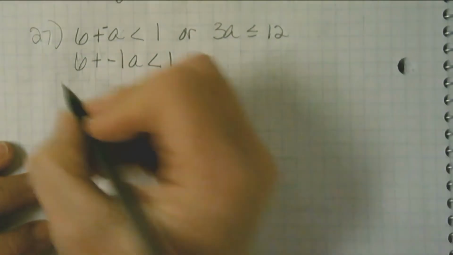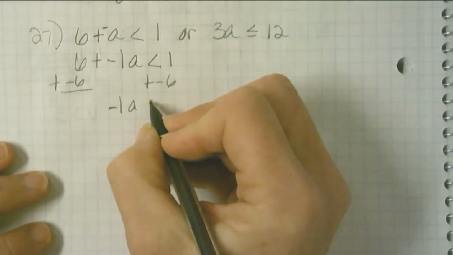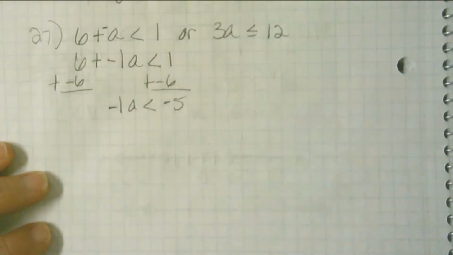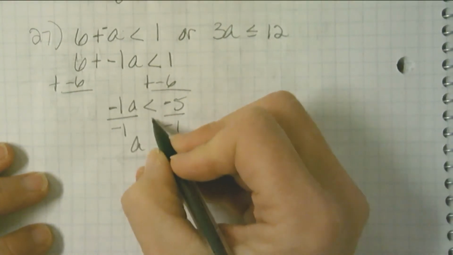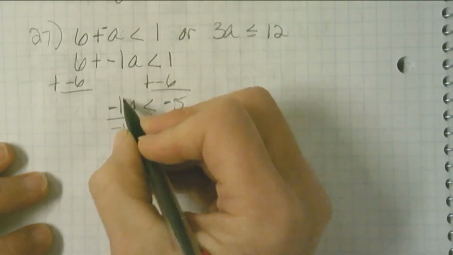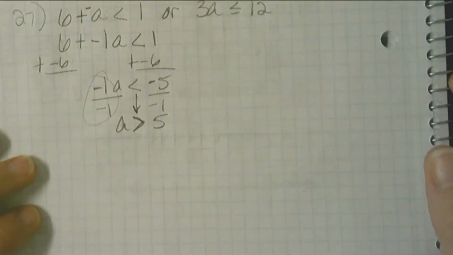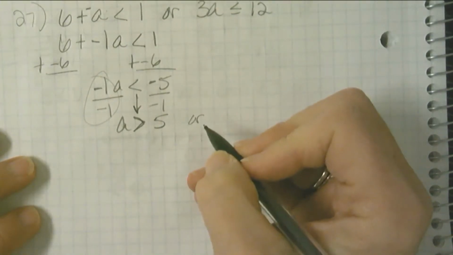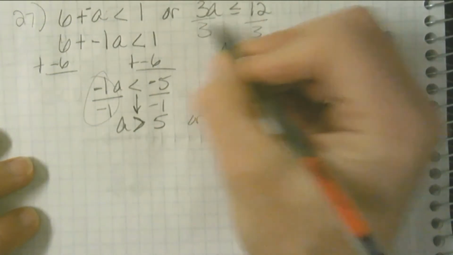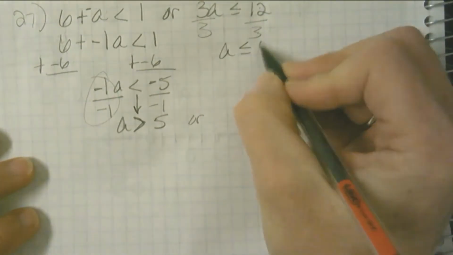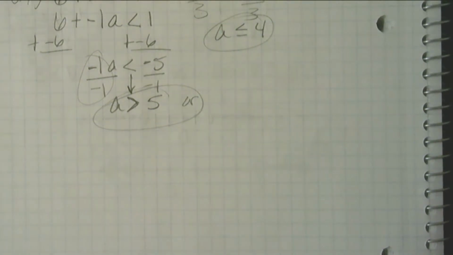So now I'm going to add a negative 6 to both sides, and I have negative 1a is less than negative 5. And now I'm going to divide everything by negative 1, and I have to flip my inequality because my coefficient was negative, so a is greater than a positive 5. My guess is that's where your mistake may have gone wrong. So on the other one, I'm going to divide each side by 3. It's a positive 3, so I don't flip the inequality. 12 divided by 3 is 4. So here are the two that I'm graphing on that graph. Are you cool with that?